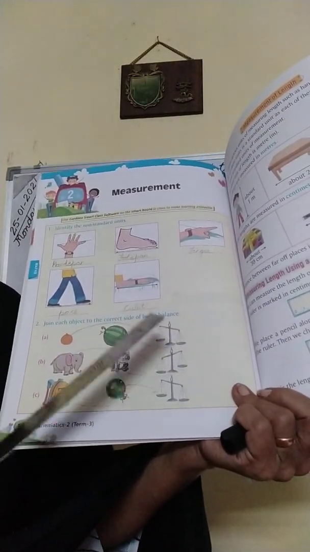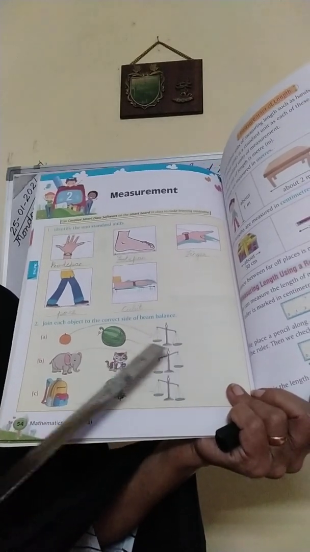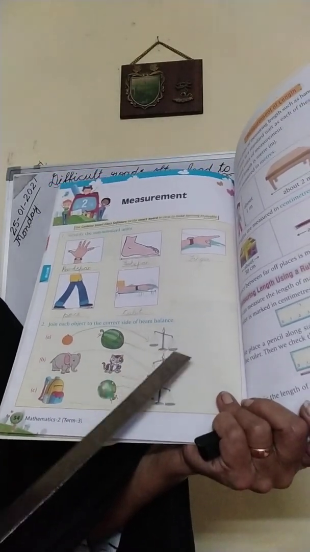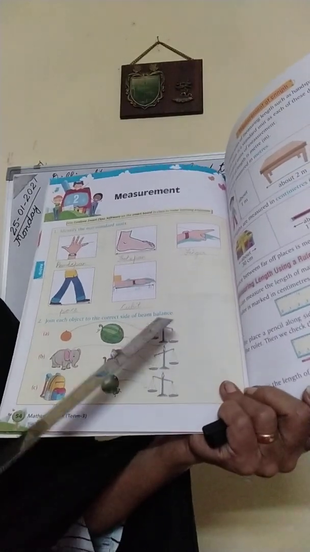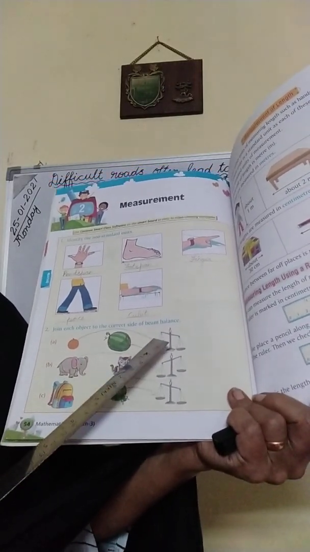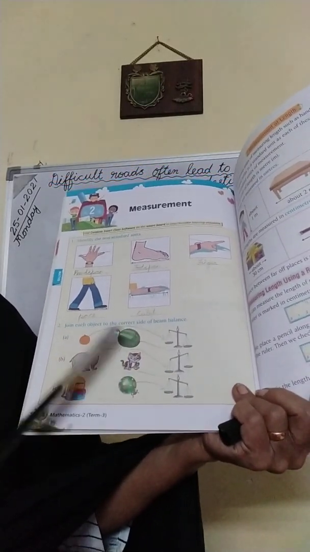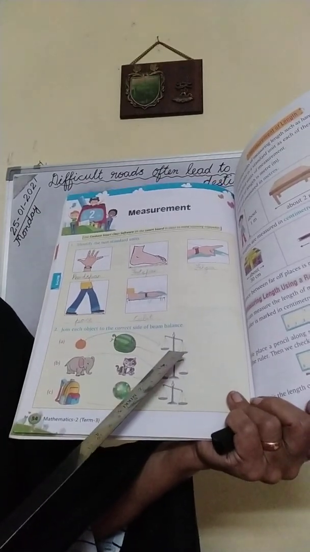When we buy sugar, rice, they measure it in the balance here. This is called the balance. This is the beam balance. It's balanced on a beam. Now, two things are given here and the balance is given here.